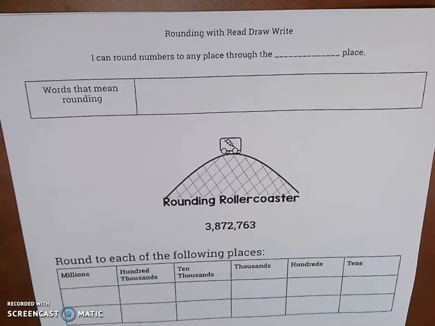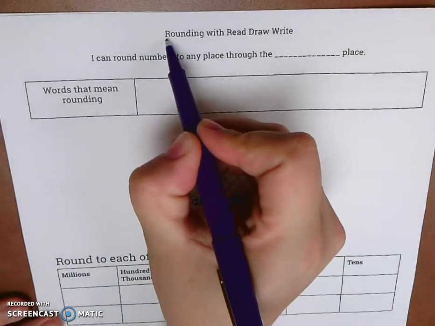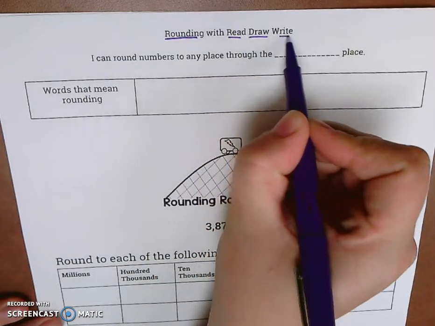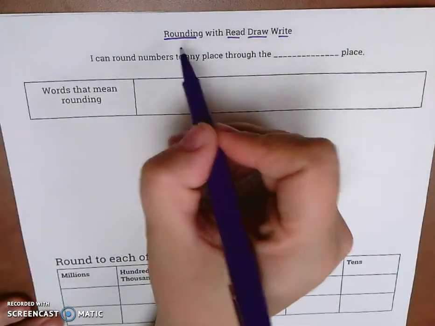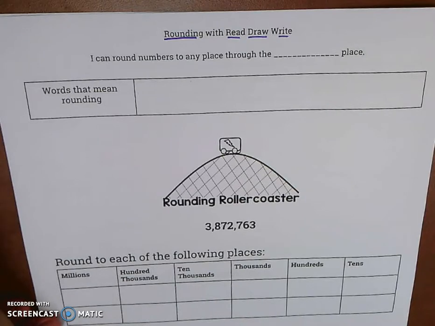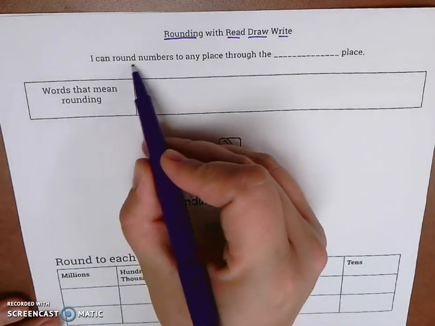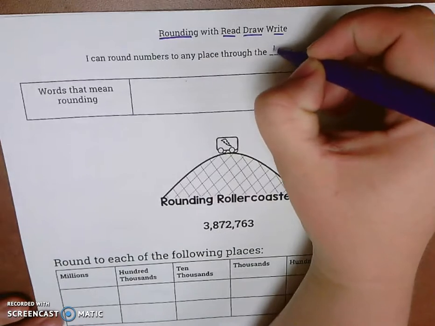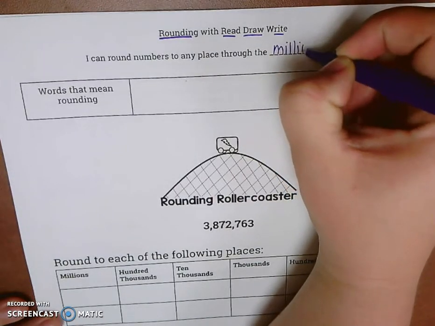Alright guys, this week we're going to learn about rounding, and we're also going to use that read, draw, write strategy, and we're going to use rounding to check our answers. So first let's just talk about rounding. Our learning target is I can round numbers to any place through the millions place.